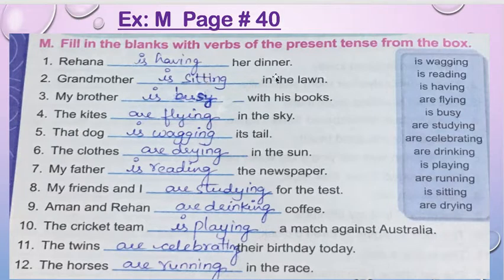Next, second one. Grandmother dash in the lawn is sitting. Grandmother is the subject and the subject is in singular form, so the verb will also be in singular form. That's why we are writing is. The helping verb will be is. So we are writing is and sitting. Sit. What is the base form of the verb here? Sit. Why are we doubling T again?